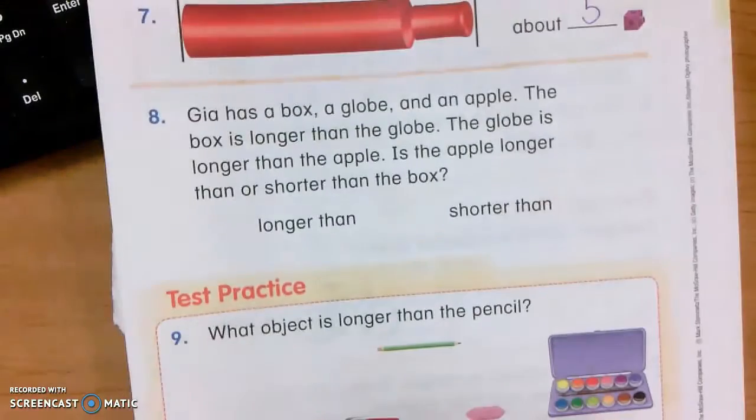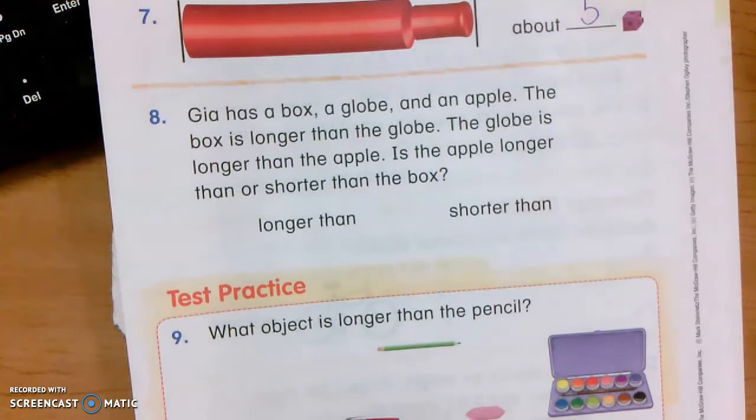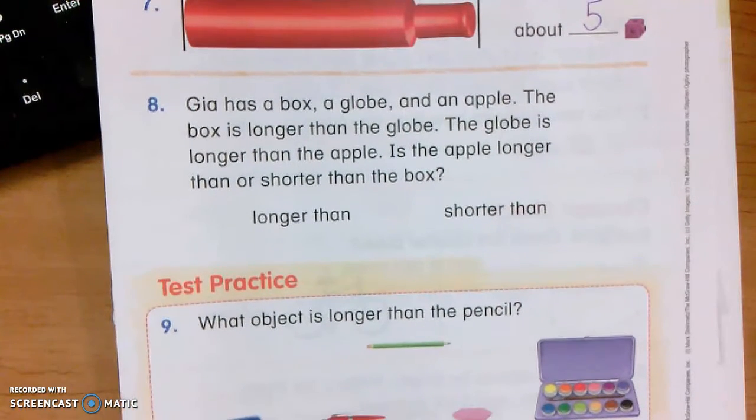Okay, number 8. Gia has a box, a globe, and an apple. The box is longer than the globe. The globe is longer than the apple. Is the apple longer or shorter than the box? So Gia has, hey, one second. Sorry about that. Someone walked into my classroom.